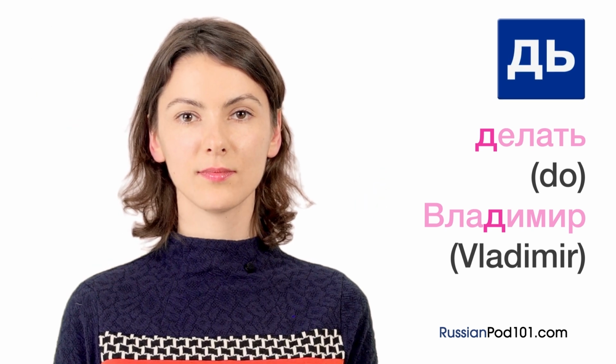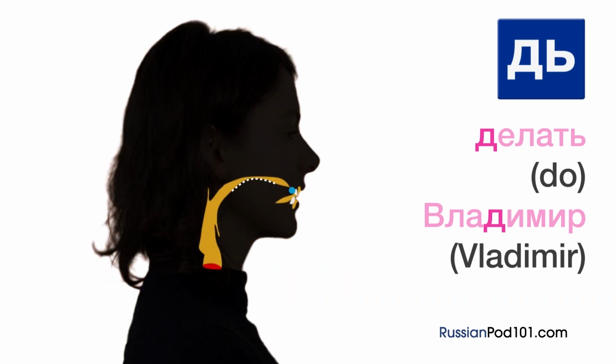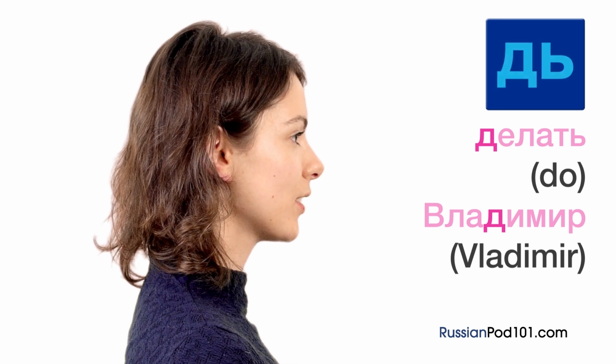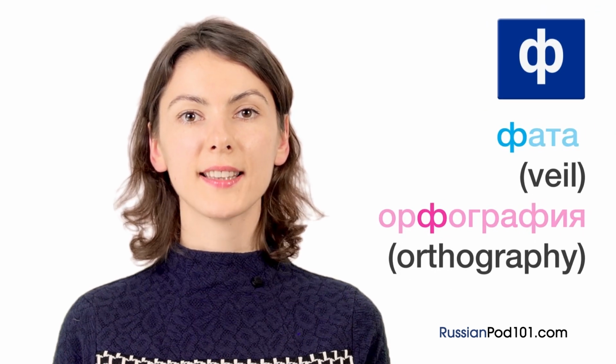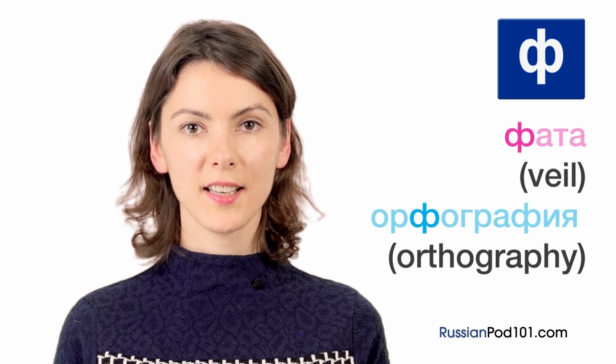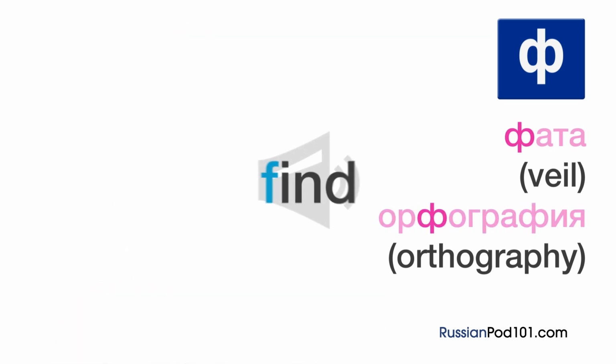Д, Д, Д, Д. The next consonant is Ф, фата, орфография, like the F in the word find.